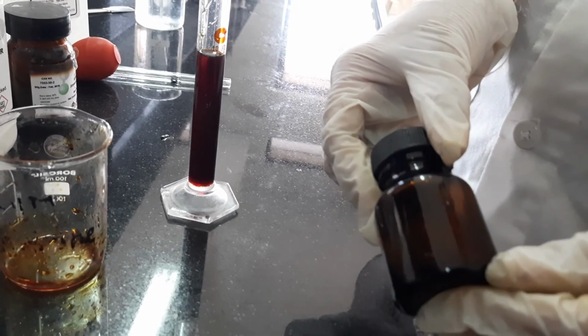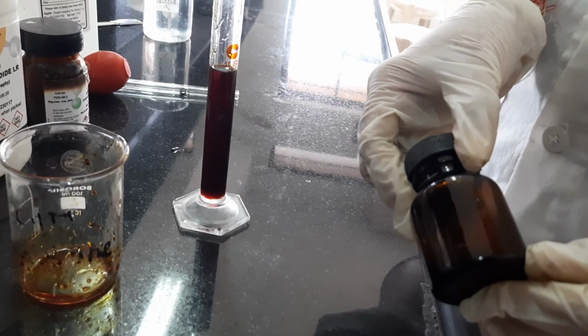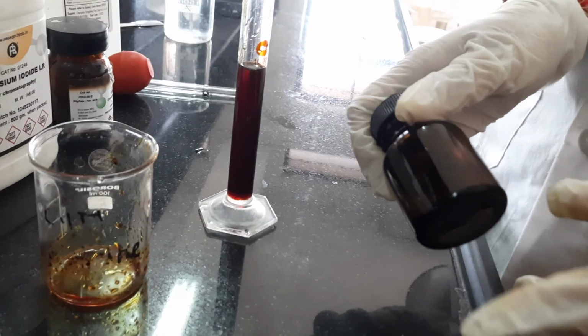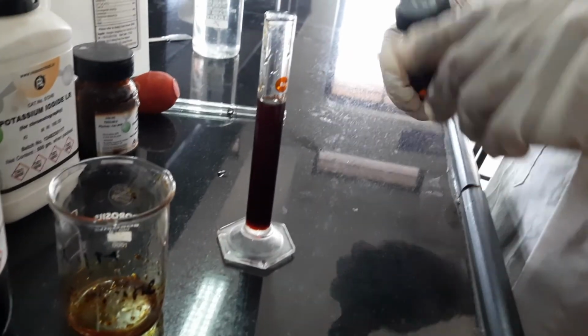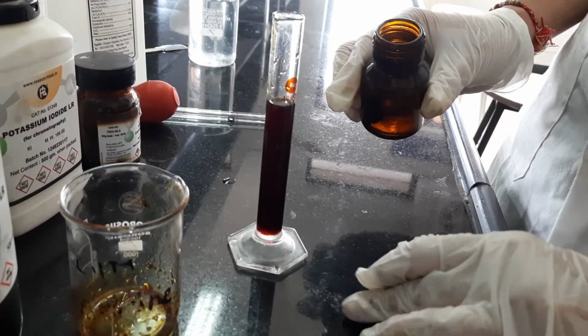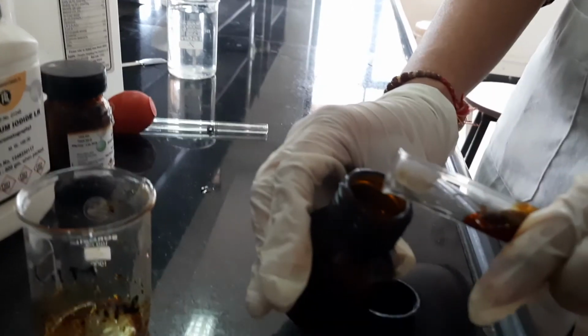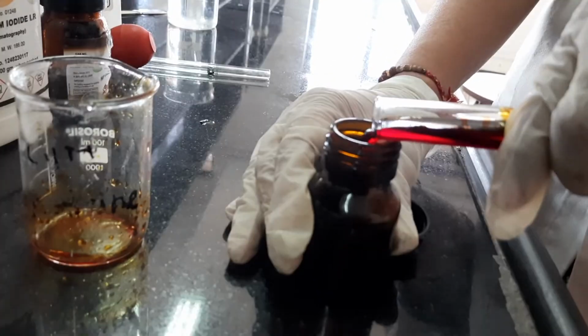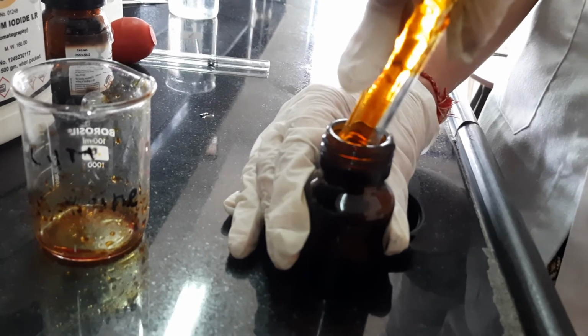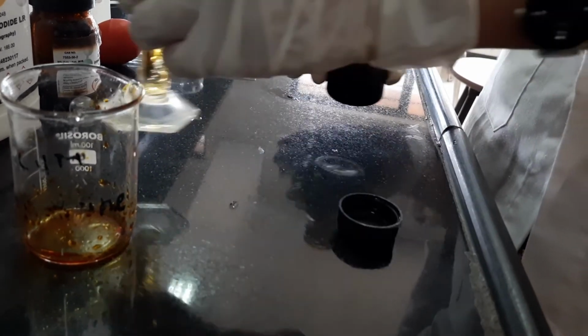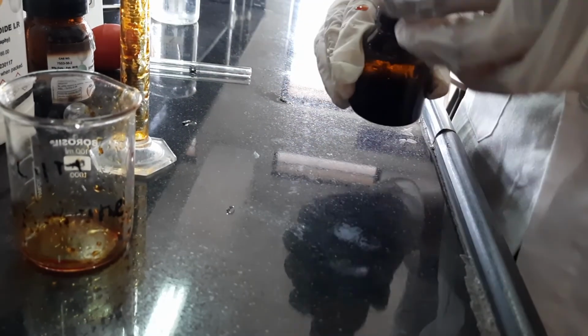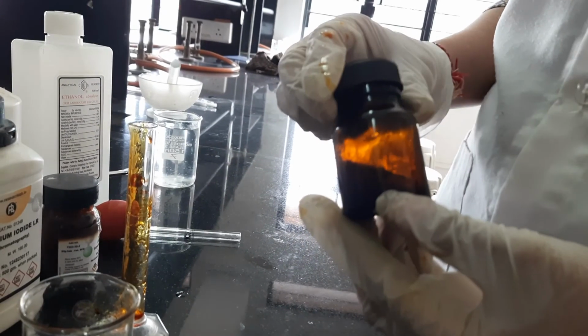So it should be easily accessible, and that is the reason why I am using this amber colored wide mouth bottle. So I will just dispense this in this container, and now this preparation is ready.